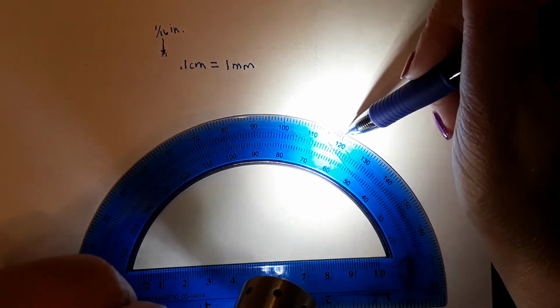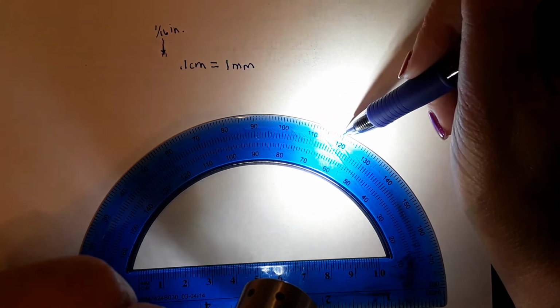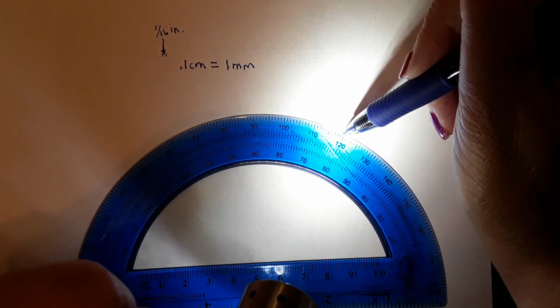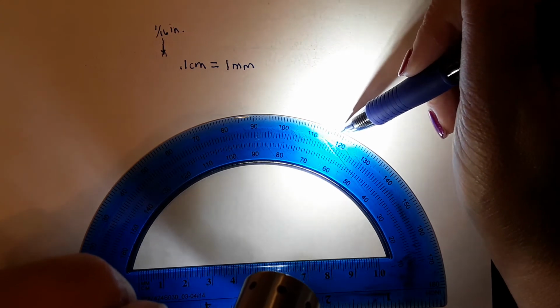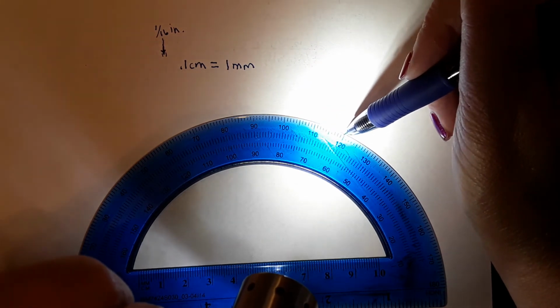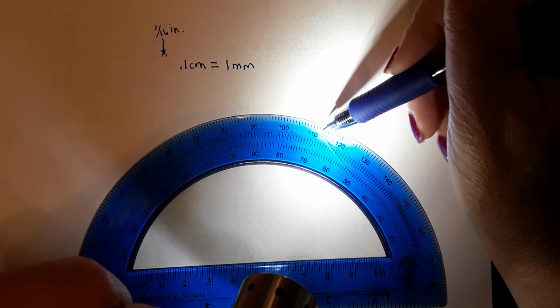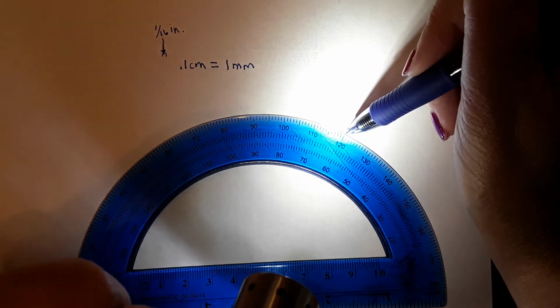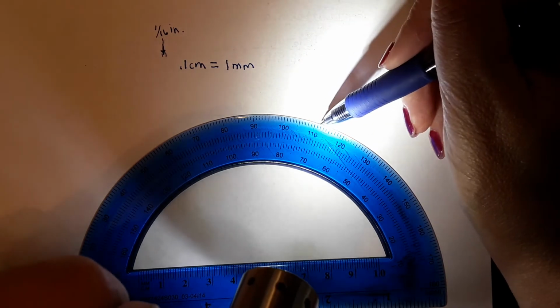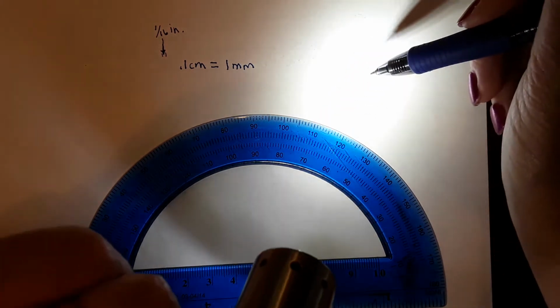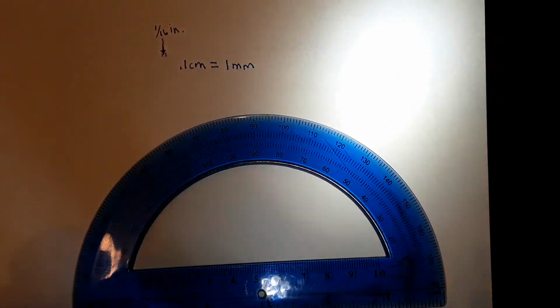Each of these, from 110 to 120, is divided up into 10 small spaces. So that means each one of these is 1 degree, because to go from 110 to 120 in 10 spaces, each one would have to be 1 single degree. So the precision of this protractor is 1 degree.